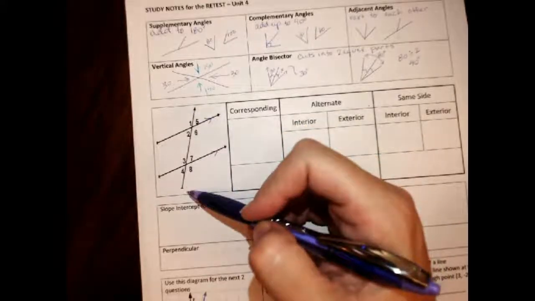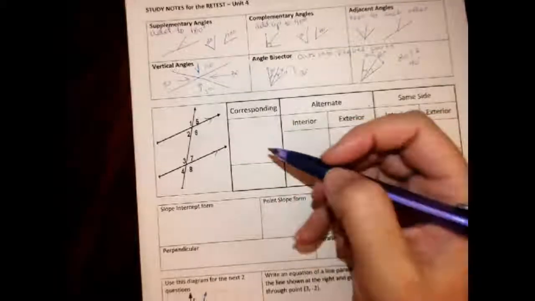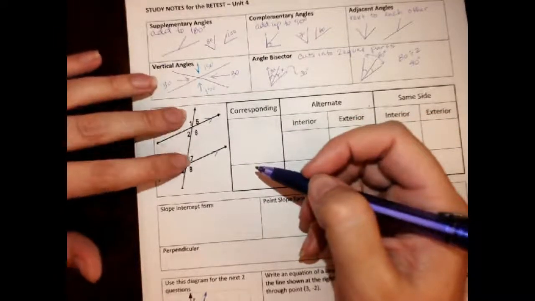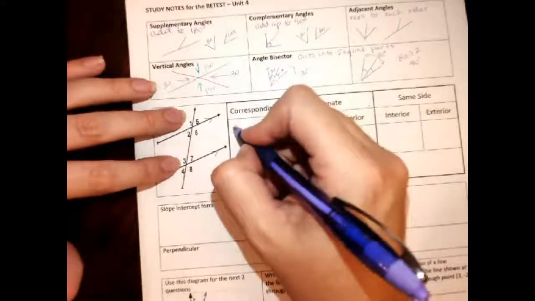Then we also did, when I have two lines that are parallel, and I put the little arrows on there showing those are parallel, cut by a transversal. And I have basically three kinds of angles here. I have corresponding angles. Those are the ones that match up. So 1 goes with 3. And corresponding angles are congruent. So angle 1 goes with angle 3.